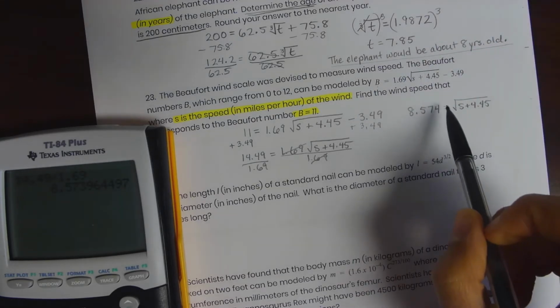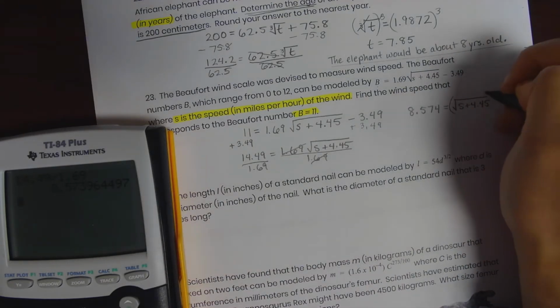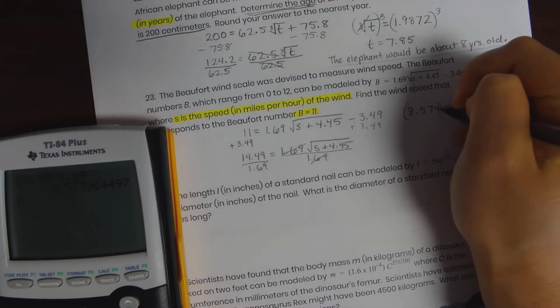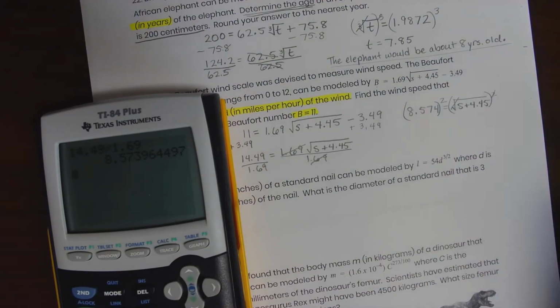It's okay that I rounded it here, but I'm keeping it in my calculator so that when I square it, I have an even more accurate number. Because we have to square it to get rid of the radical now.